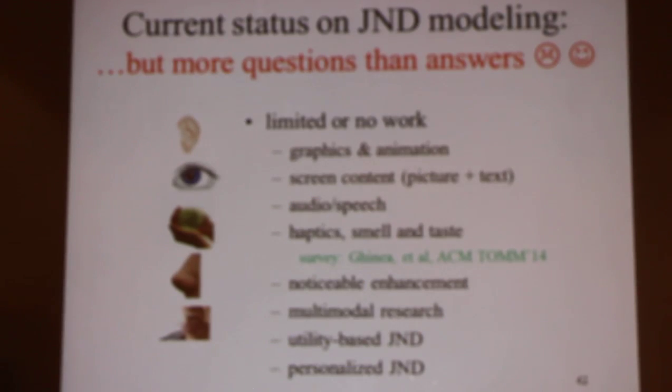Okay, but there are more questions than answers in this area. Actually, there is little or no work in graphics, and there is limited work in graphic animation compared to image and video, and scene and screen contents, because this is a new area, so understandably not much work here. Audio and speech, there is some work, but not much.